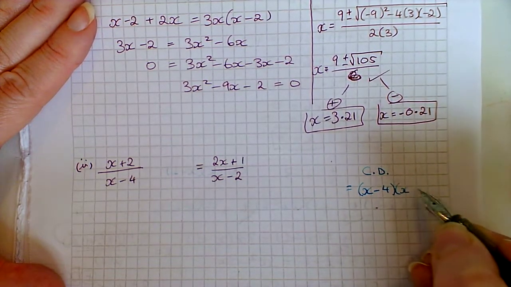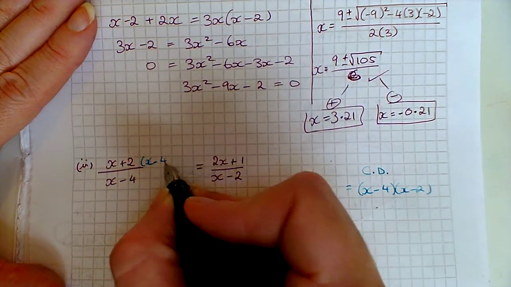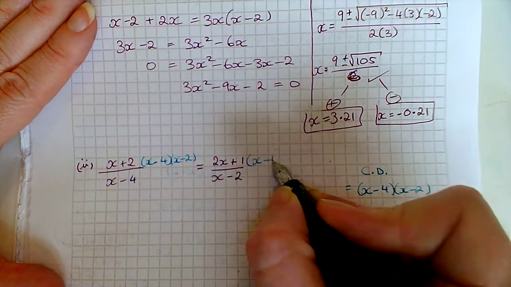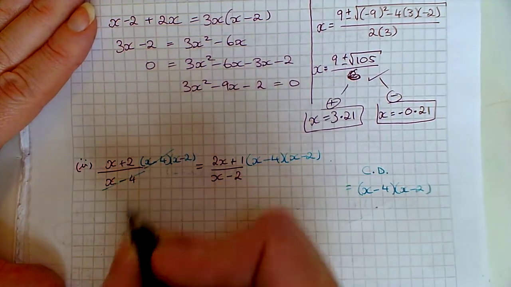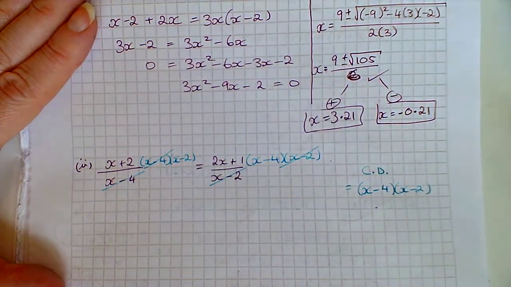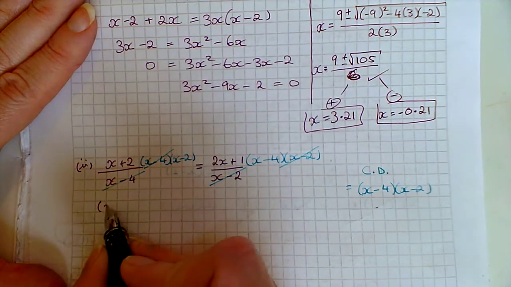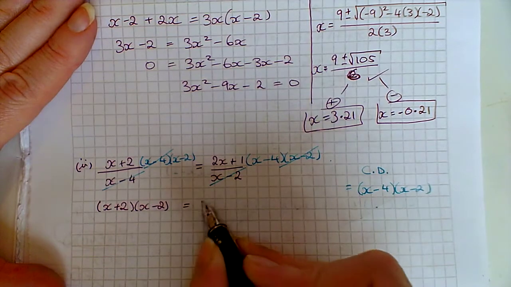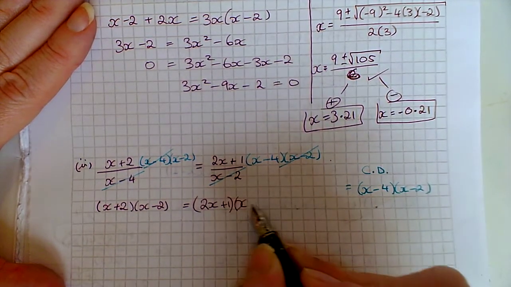My common denominator, and multiply each term by that same thing, x minus 4 by x minus 2. The x minus 4's cancel there, the x minus 2's cancel there, and I have x plus 2 by x minus 2 equals 2x plus 1 by x minus 4.